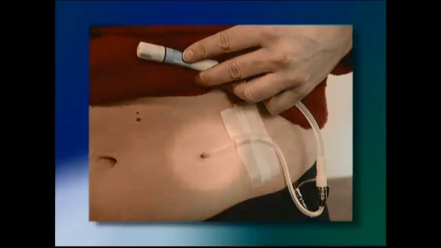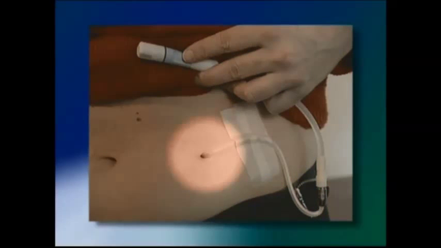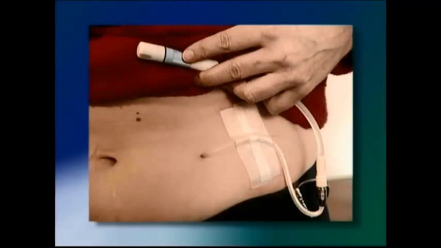The skin around the catheter must be cleaned regularly to make sure it doesn't become infected. Your dialysis nurse will teach you how to do this.